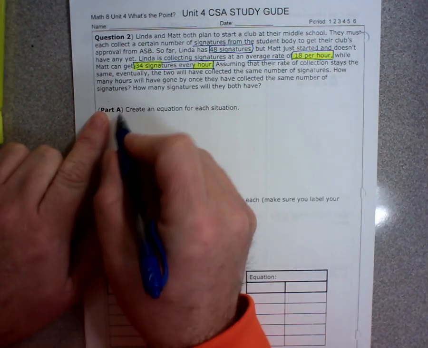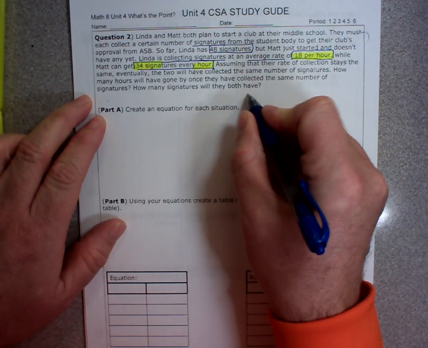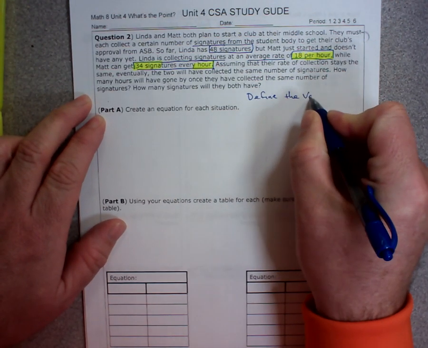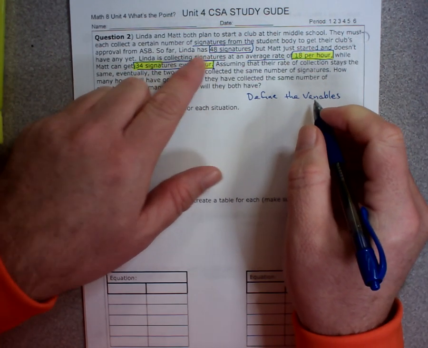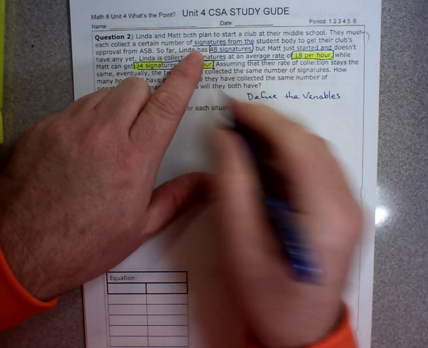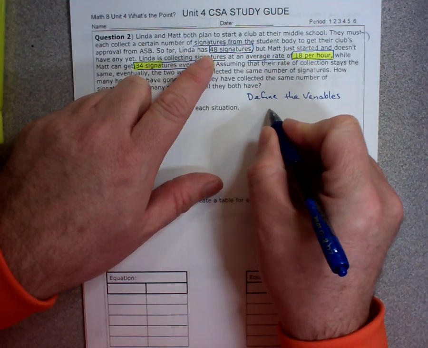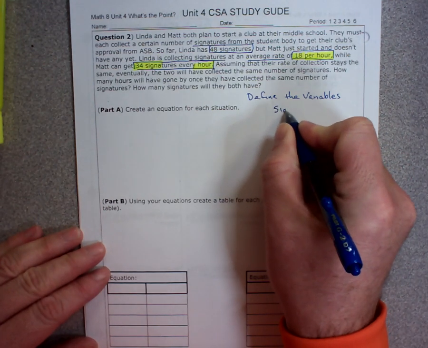Okay, part A, create an equation for each situation. Well, to create an equation, first we need to define the variables. I can see from the information given in the setup that signatures is a very important thing. They're collecting those, so they're going to have a certain number of signatures at the end.